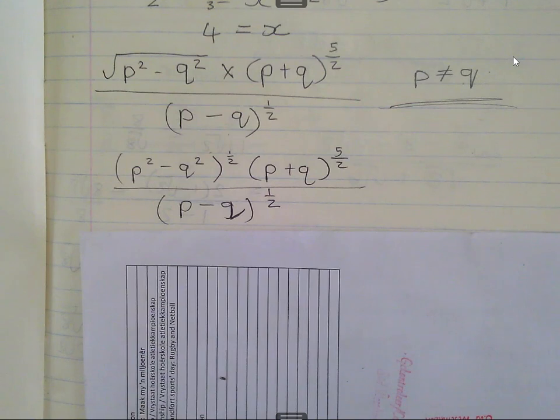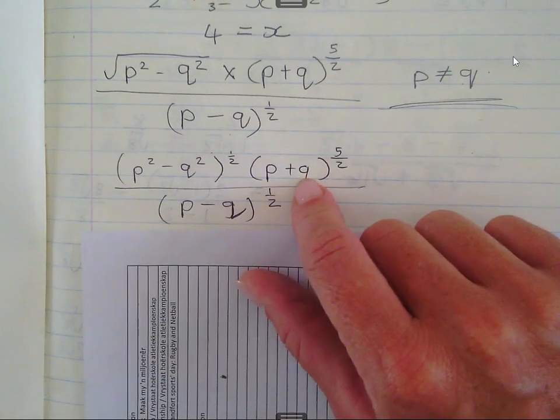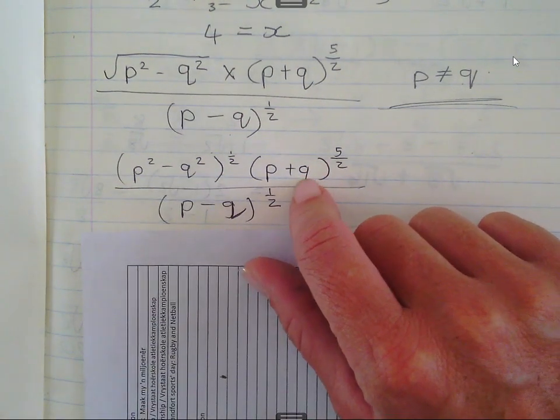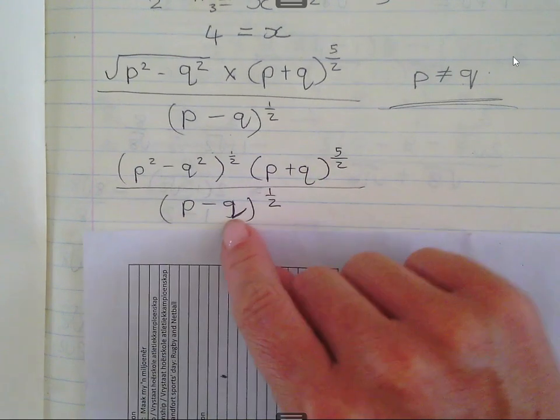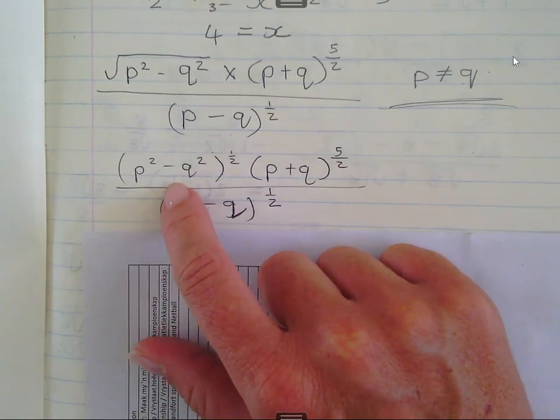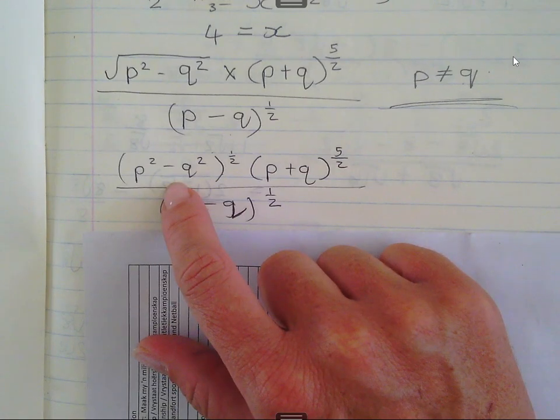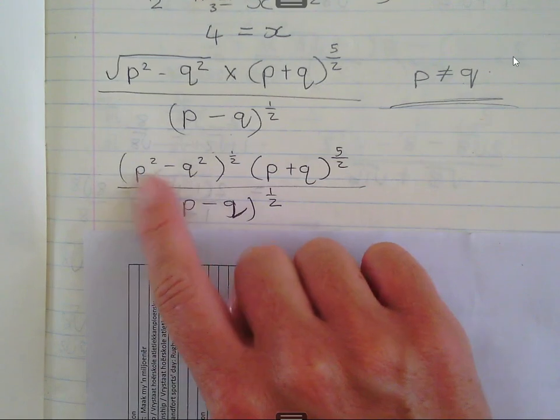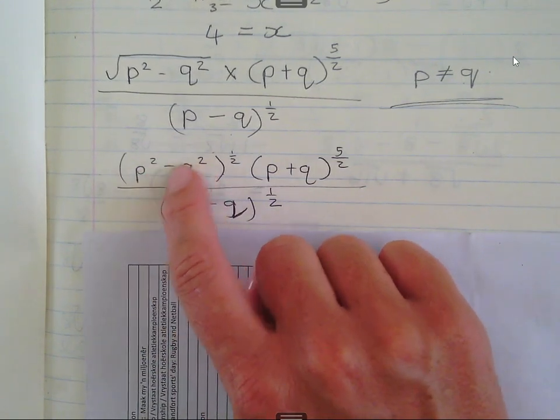There is literally only one thing that you can do now. If you look at this one, there's nothing in that bracket that you can do. Look at this one, nothing in the bracket that you can do. But this one has got something in the bracket. What are these three things in this bracket?